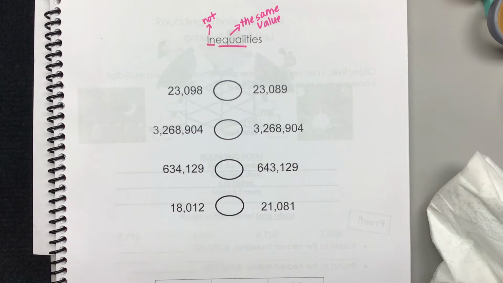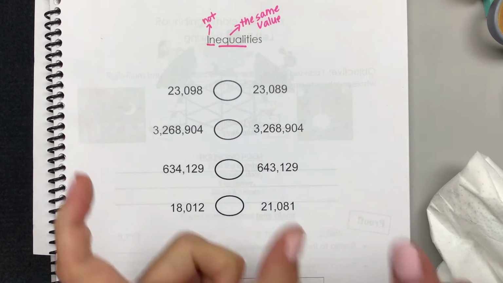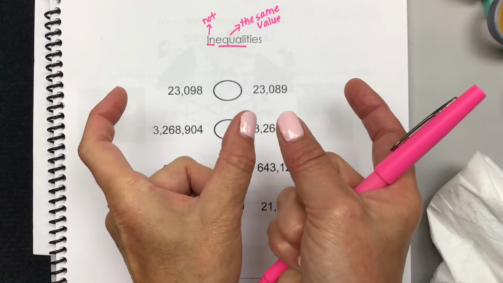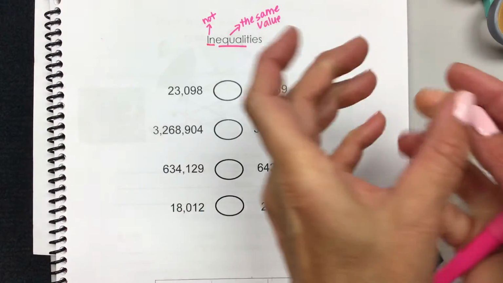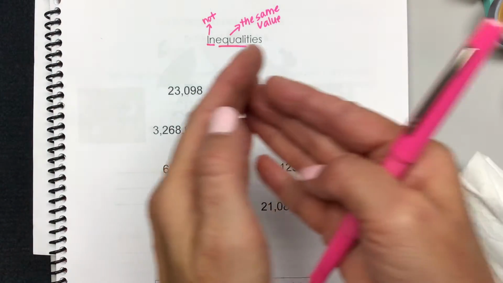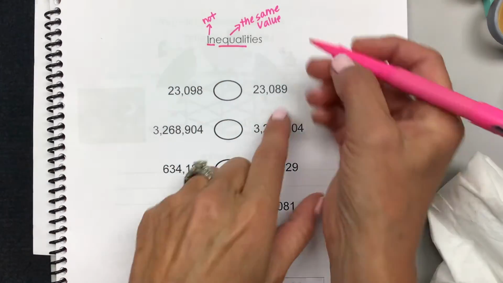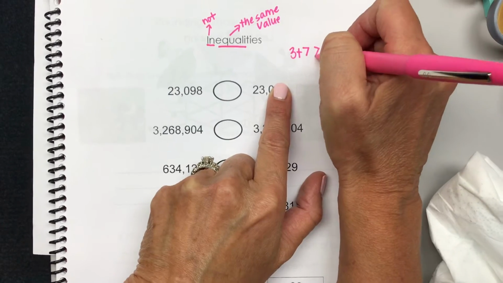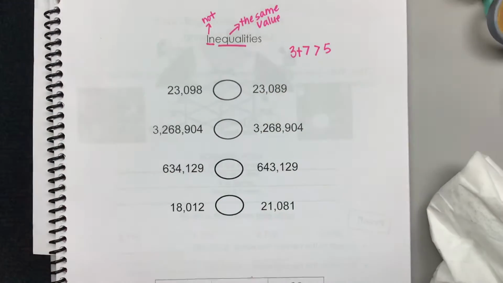And you're going to see that word on the test, and you're going to need to know what an inequality is. An inequality is two numbers that don't have the same value. It's not an equation. So I could write this. This could be an inequality. 3 plus 7 is greater than 5, right?